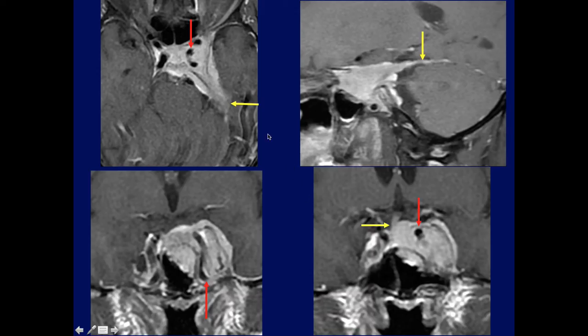And here's another more extensive involvement. We can see the carotid artery being encased, displaced medially. Again, a large cavernous meningioma extending posteriorly along the tentorium, as we can see again on the sagittal plane.